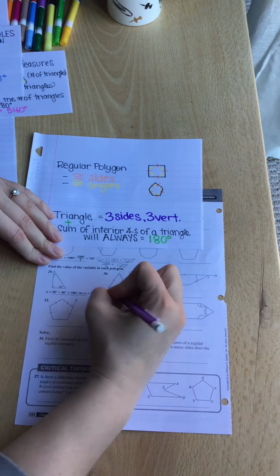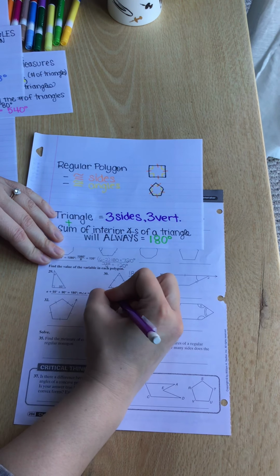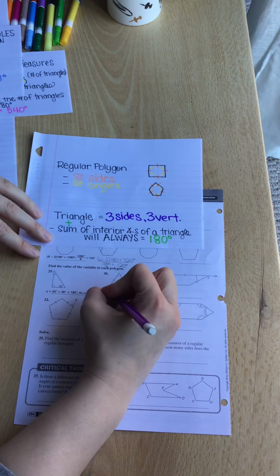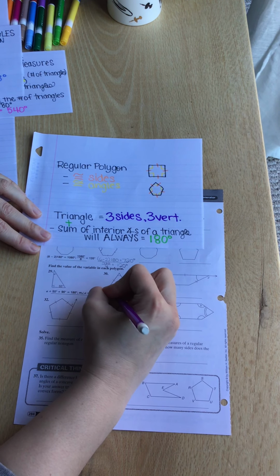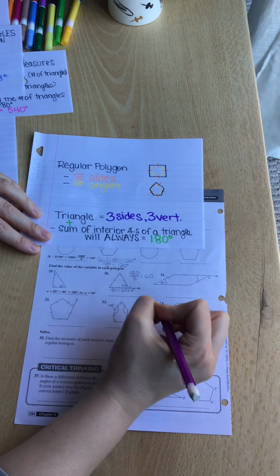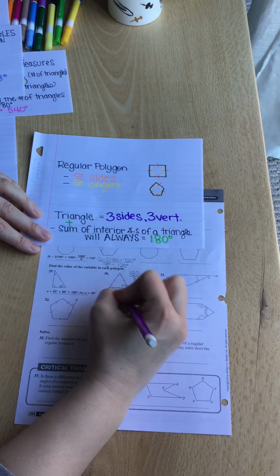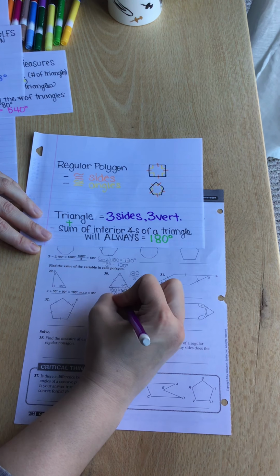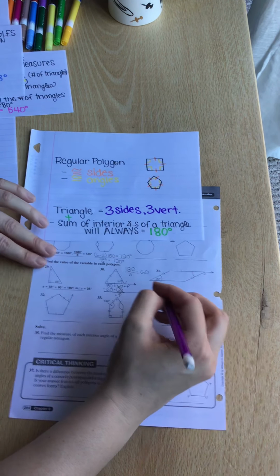So how do I find F? Well, that's a supplementary angle. Oh, it's all coming back to me now. I know what a supplementary angle is. 180 degrees equals 60 plus F. Isolate the unknown. Subtract 60 from both sides, and you will find F. There we go. Next one.